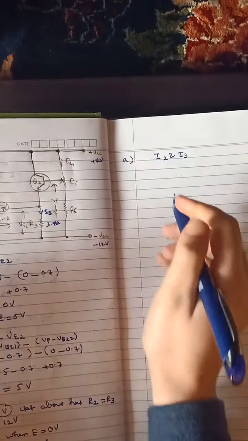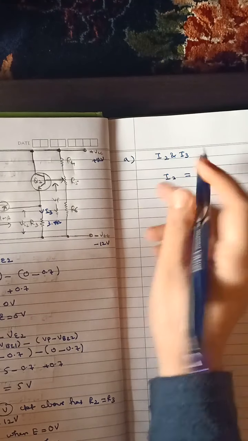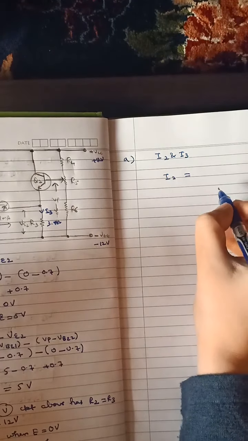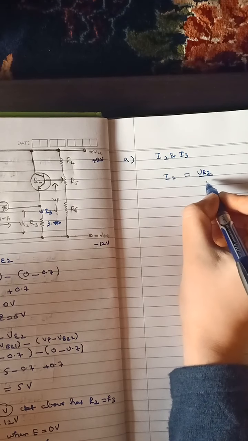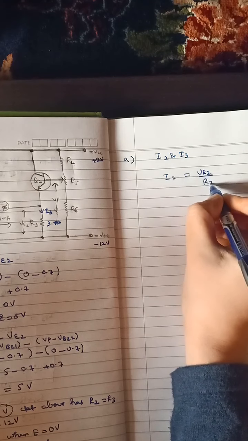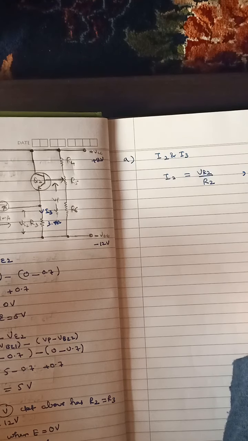So I2 will be equal to VR2 divided by R2, and I3 will be equal to VR3 divided by R3.